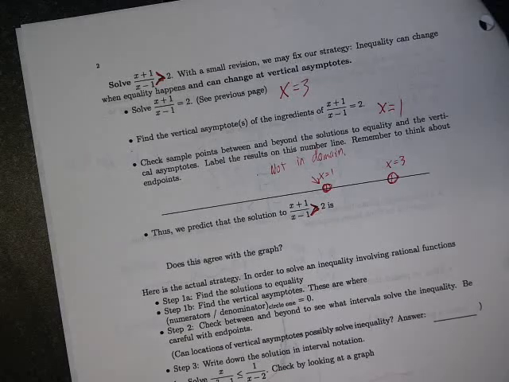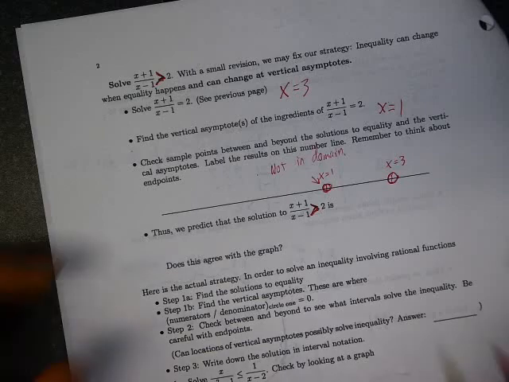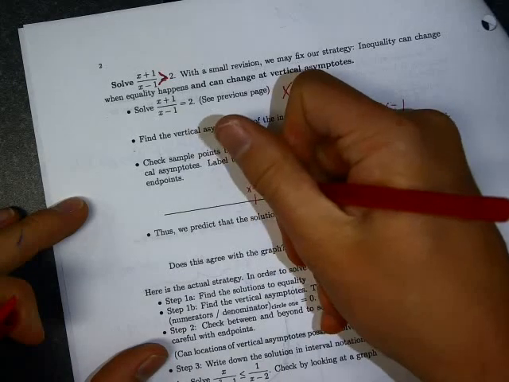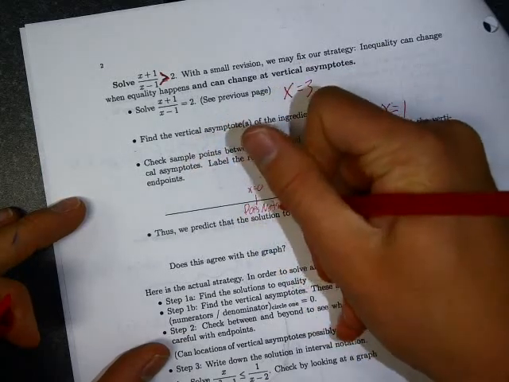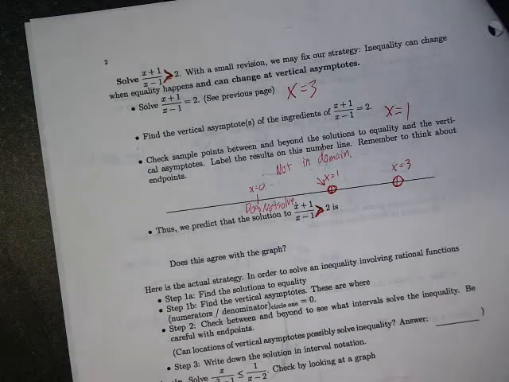And now we'll pick sample points. What's an x value that's less than 1? 0. We already plugged in x equals 0. When you plug in x equals 0, do you get something that satisfies the inequality? What's a number that's between 1 and 3? 2.